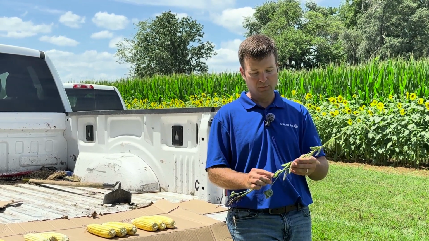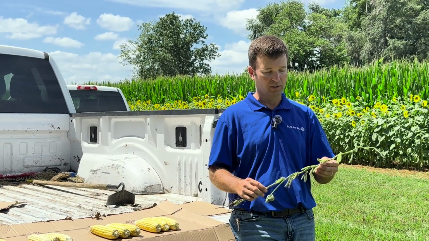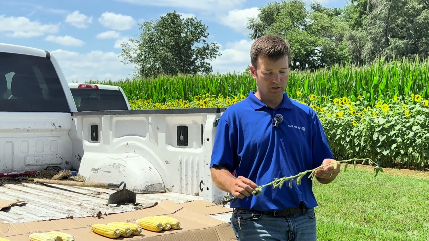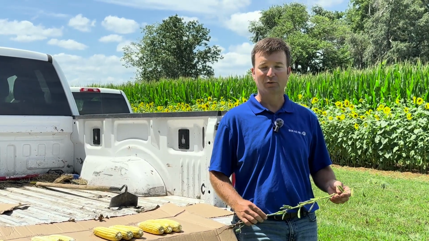So management decisions by this point are pretty much done. Historically, fungicides are applied R3 or R4, so this plant, for the most part, is just gonna rely on the weather to take it the rest of the way.